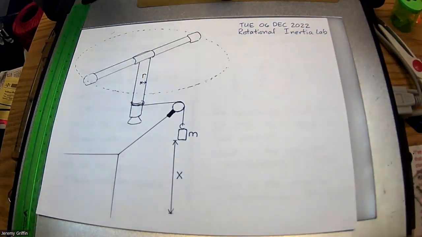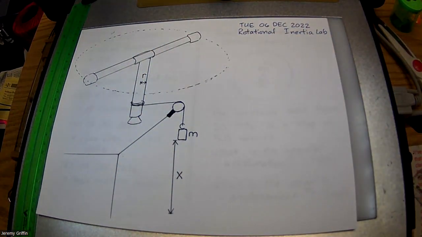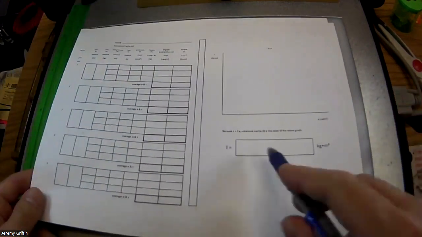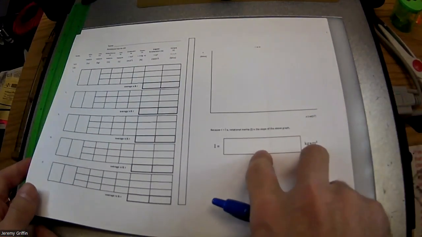Now, this is free to rotate here. You can spin this thing. It takes some effort to get it rotating, but once it is rotating, it's kind of hard to stop because it has this rotational inertia. And we can quantify how much it has, in kilogram meter squared.